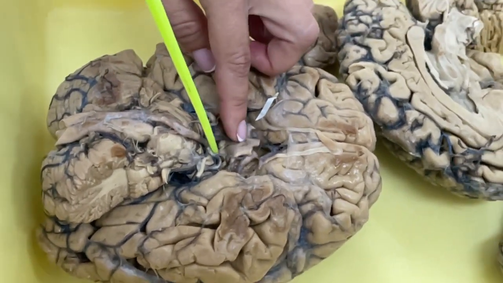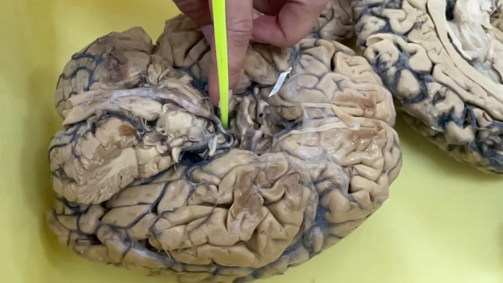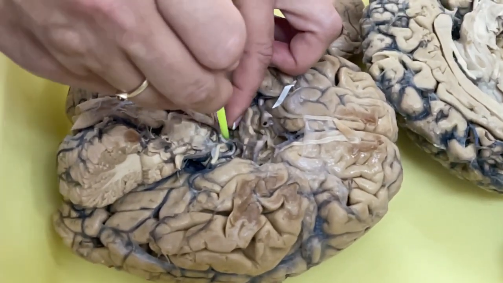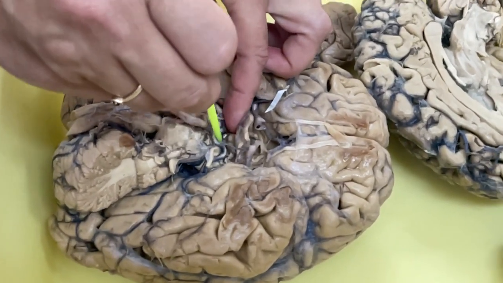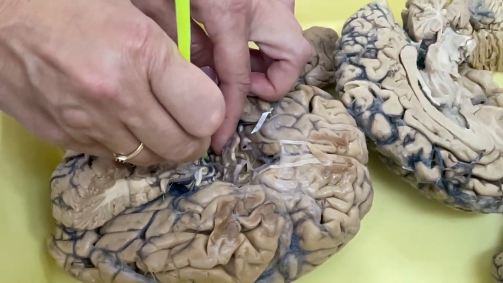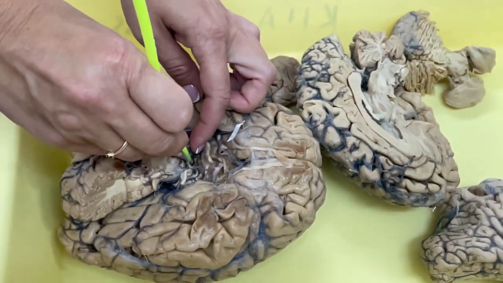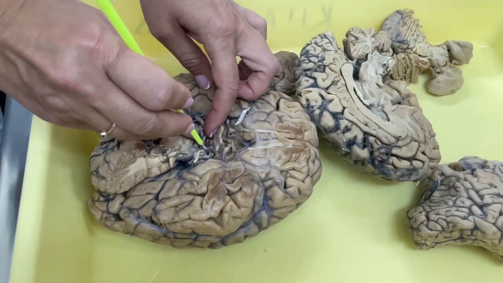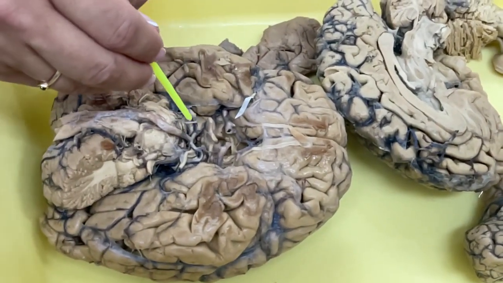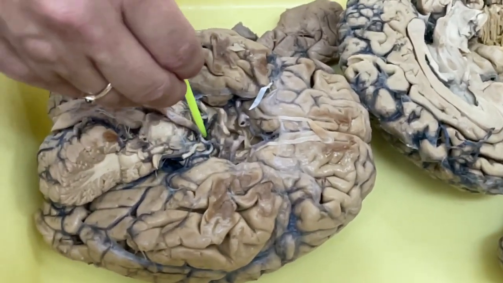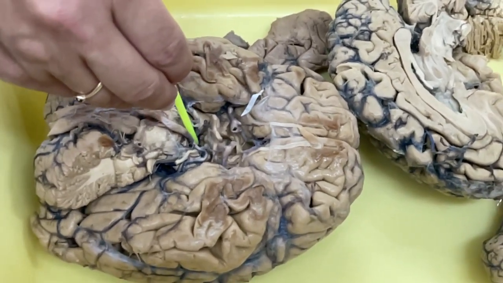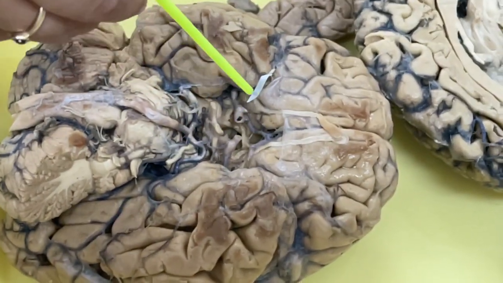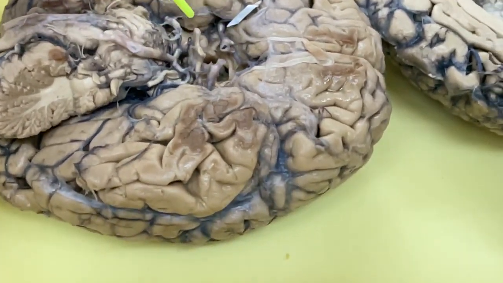Behind them, there is one more part of hypothalamus that is called the posterior perforating substance. Posterior perforating substance is formed in the interpeduncular fossa, limited by the cerebral peduncles. Here it is, posterior perforating substance, this one. It was hypothalamus, and the part of the intermediate brain.